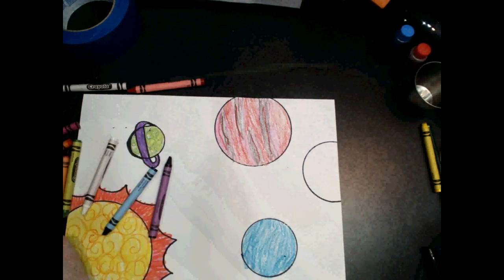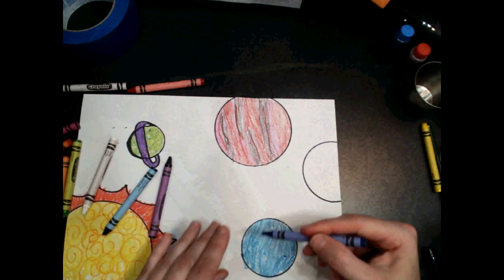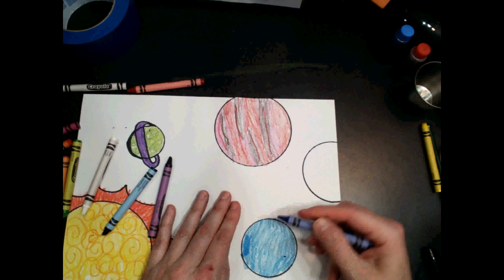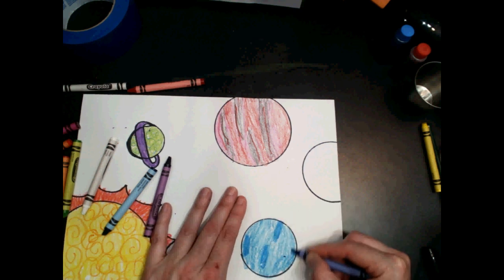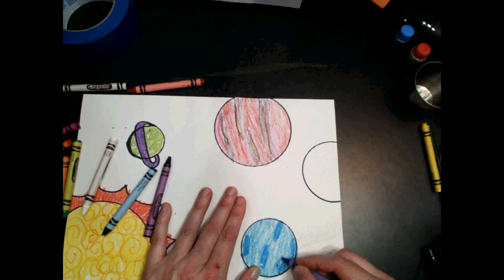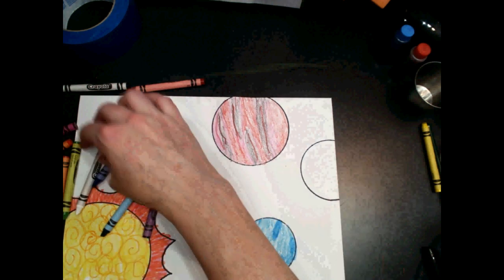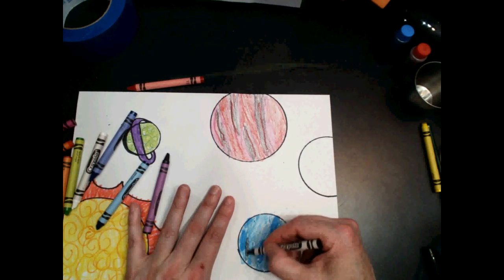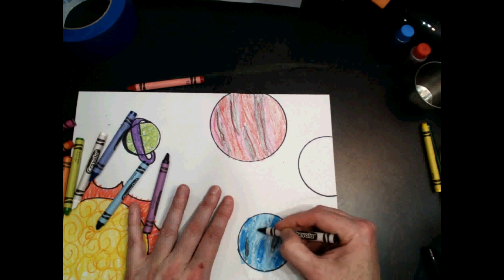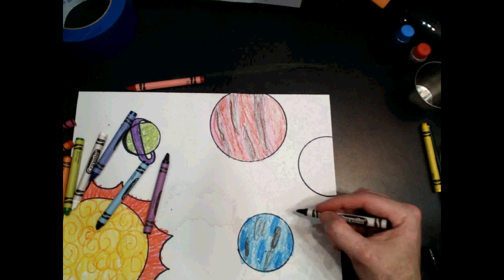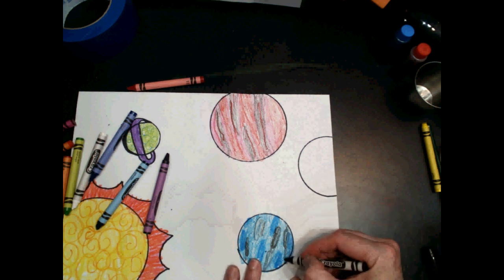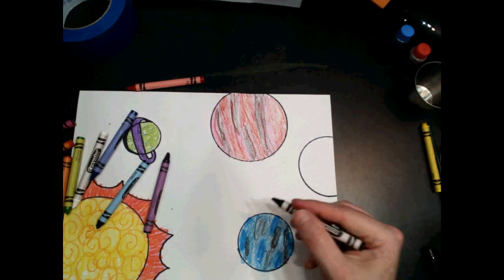Okay, maybe some more blues. So what I'm doing is I'm adding in splotches of blue on top of my blue. Maybe I'll do some black places too. Ooh, yeah, I like that. The black with the white is coming out kind of grayish. I like that.